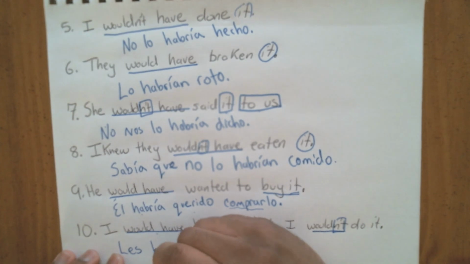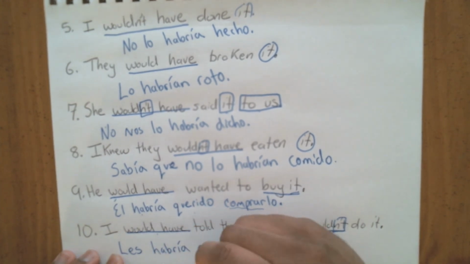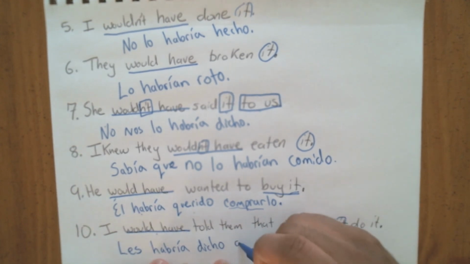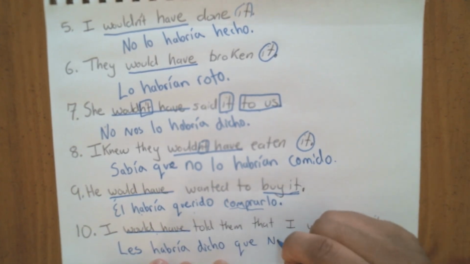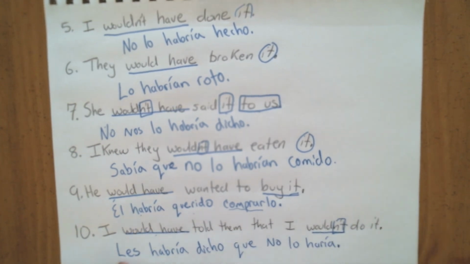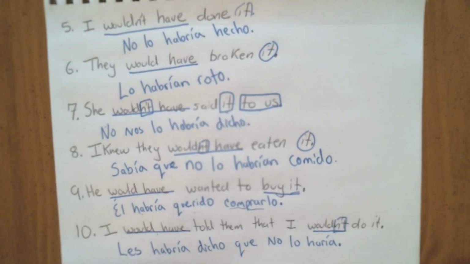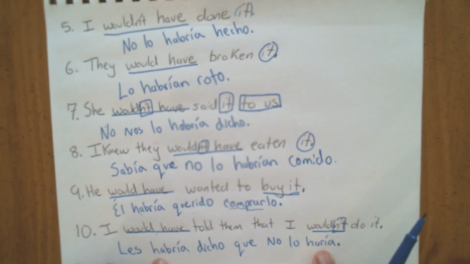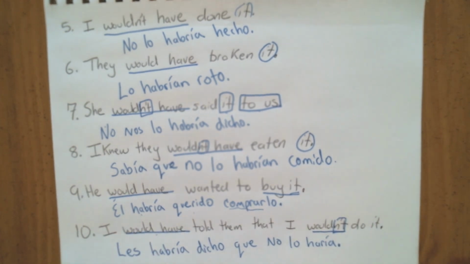Les habría dicho, which means to them I would have said, that is que no, remember your it goes first, lo haría. Okay, to them I would have said that not it I would do. Okay, this is from hacer. So don't confuse habría with haría. Haría comes from hacer, which means to do or to make. Habría comes from haber, which means the past tense have.